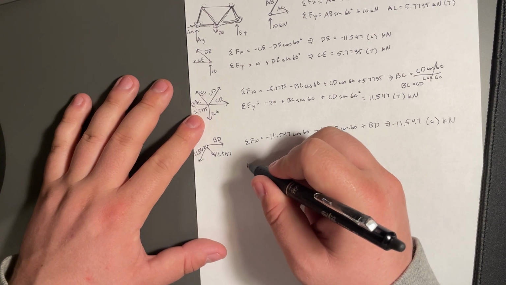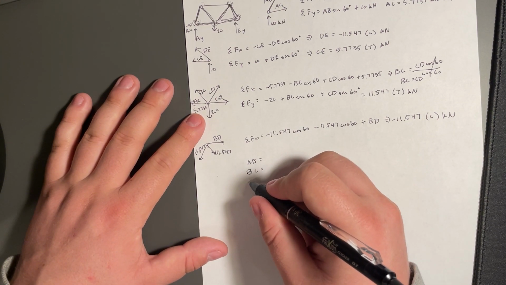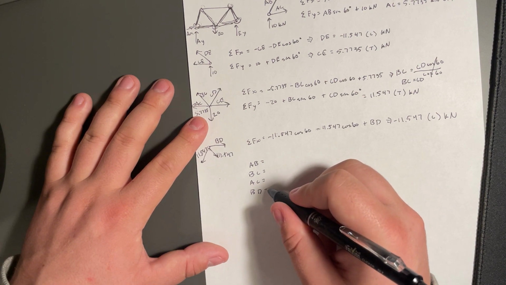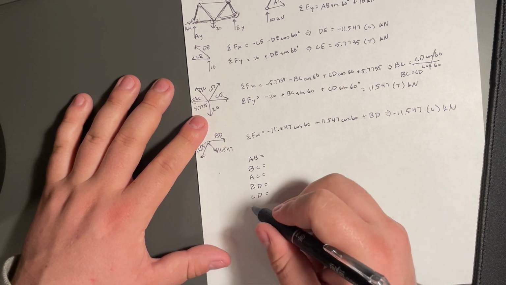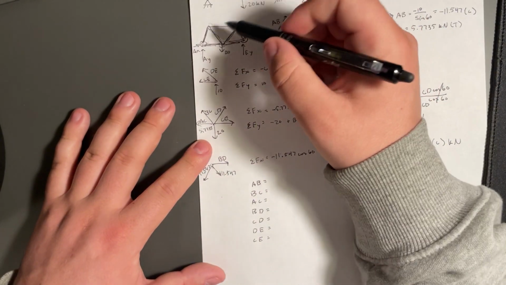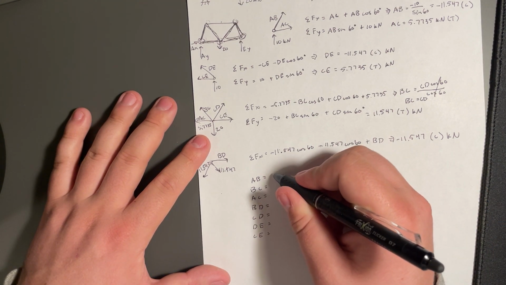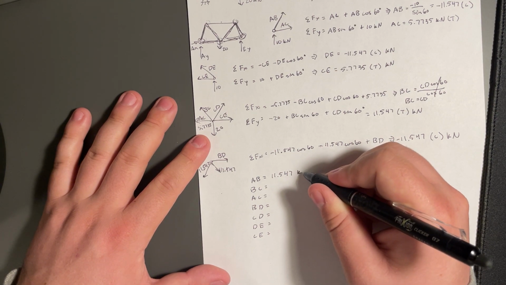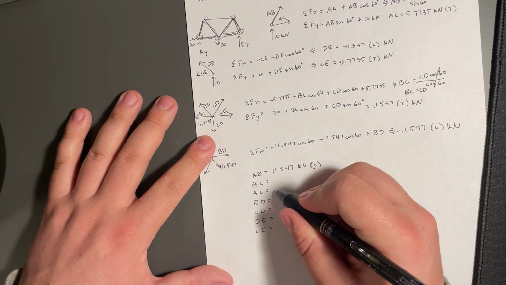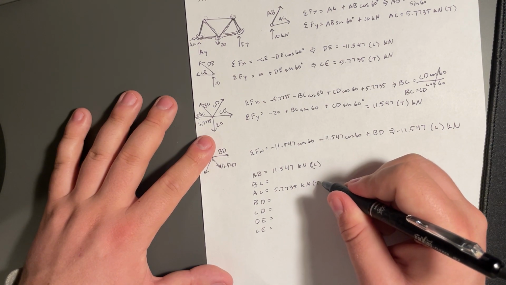So we have AB, BC, AC, BD, CD, DE, and CE. So 1, 2, 3, 4, 5, 6, 7, and there are 7 members. So AB is 11.547 kilonewtons, and this one is in compression. And we also have AC, which is 5.7735 kilonewtons, which is in tension.